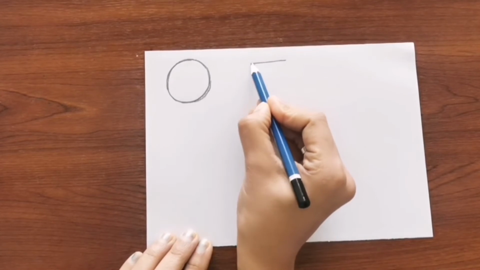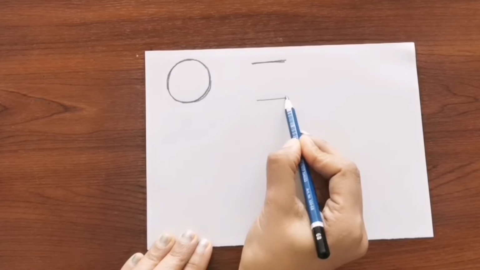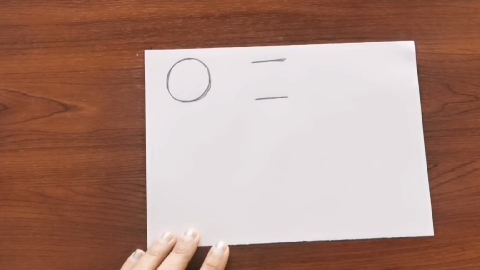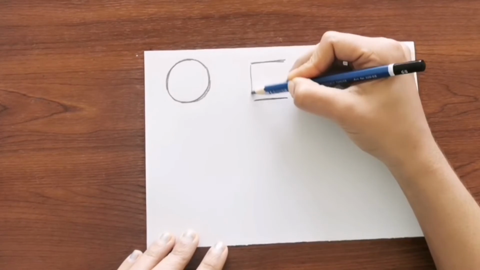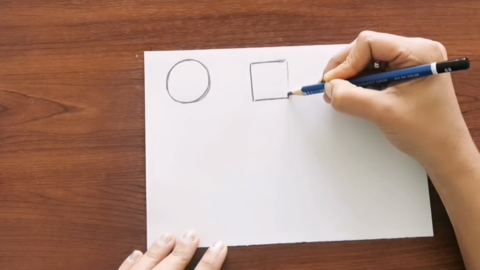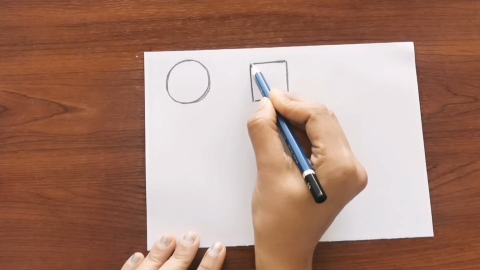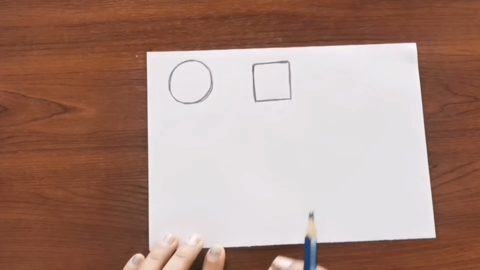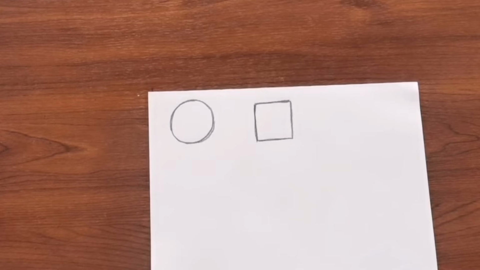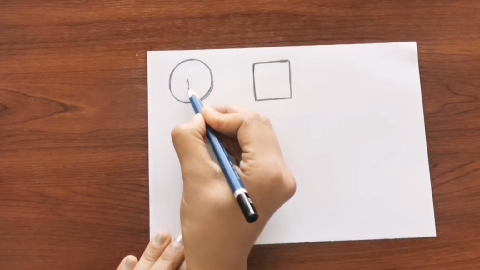Next, I will draw a square shape that has four sides. I'm making two horizontal lines first, leaving an equal gap, and then I will connect them with two vertical lines. Two horizontal lines and two vertical lines. The peculiarity of this square is that it has equal sides. You already know these things, but I'm telling again. Each side is equal, that's why it's called a square.